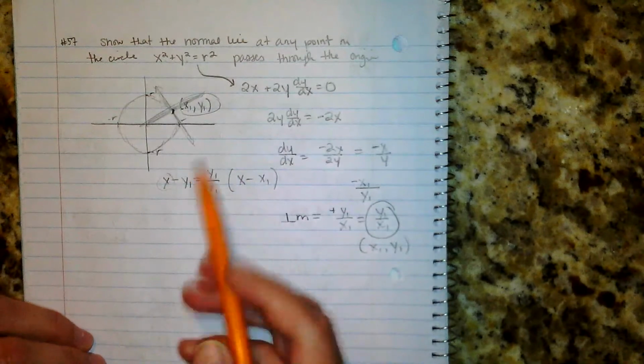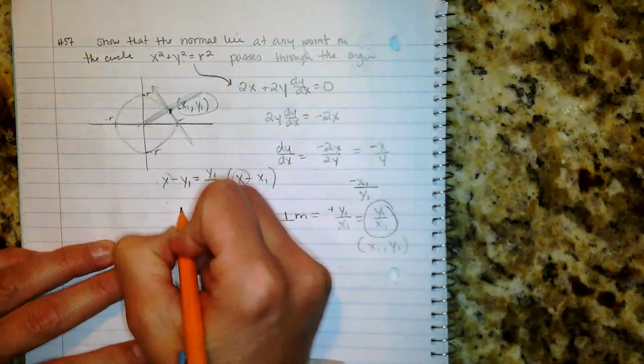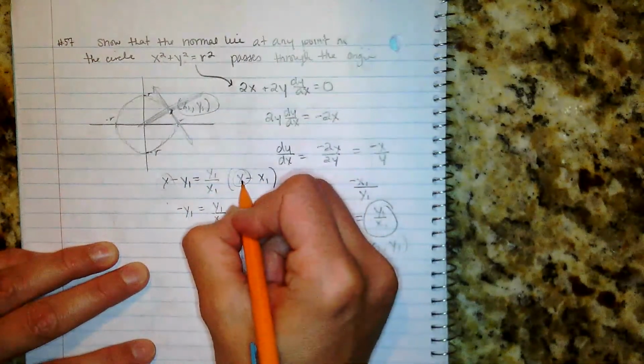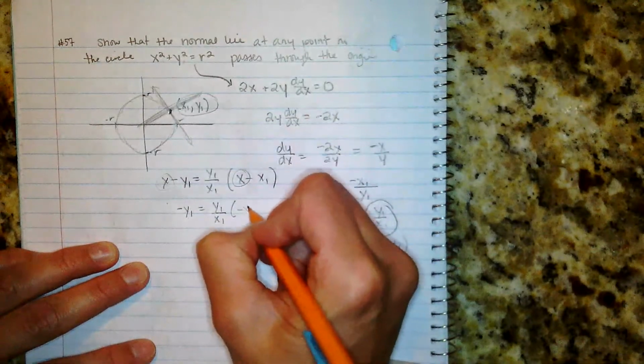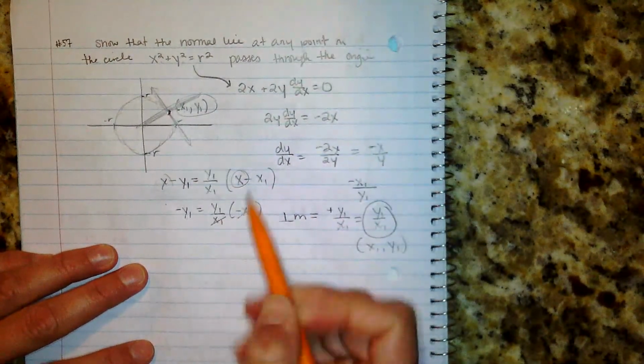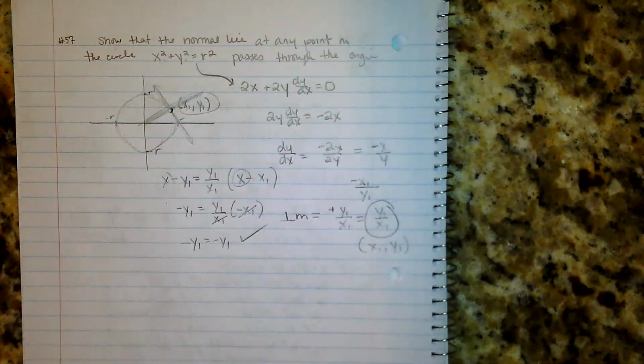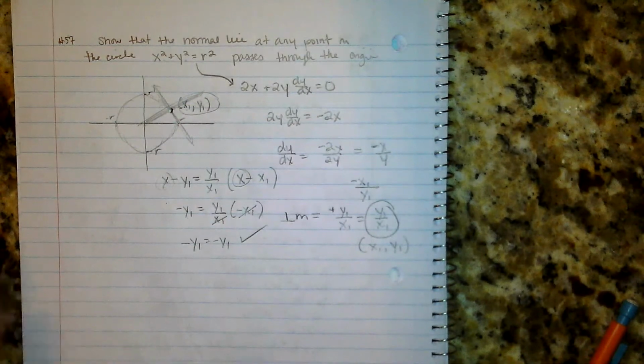So if I plug in 0, 0, I'm going to get negative y1 equals y1 over x1 times 0 minus x1, which is going to be negative x1. And what I'm going to get when that cancels is negative y1 equals negative y1. A true statement tells me that 0, 0 does fall on that normal line. So that one's a little bit more arbitrary. I almost would venture to say, even though it's shorter, it's tougher to wrap your head around. But a lot less playing into it as far as tapping into geometry and stuff. So hopefully that helped, and onward tomorrow.